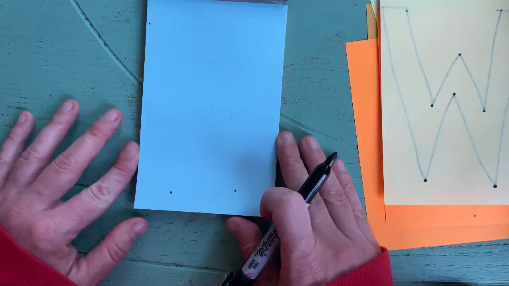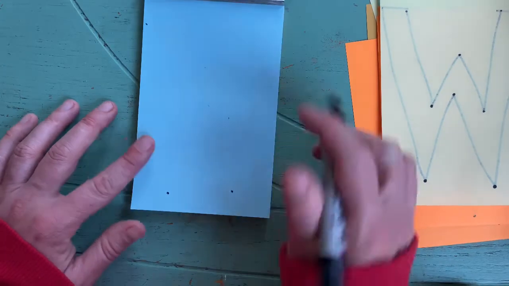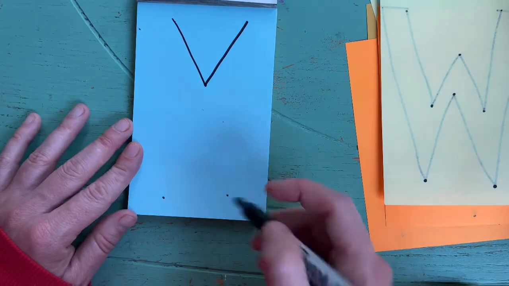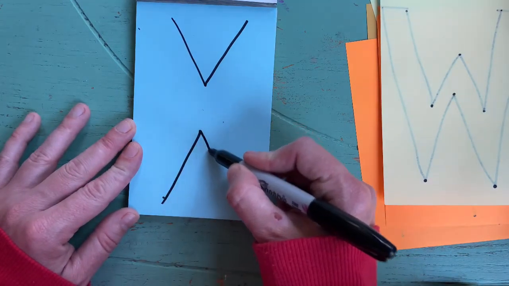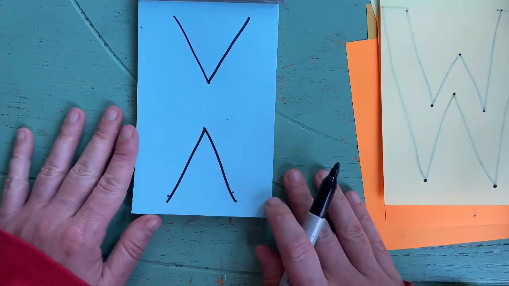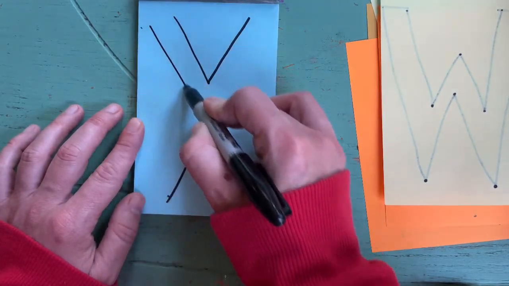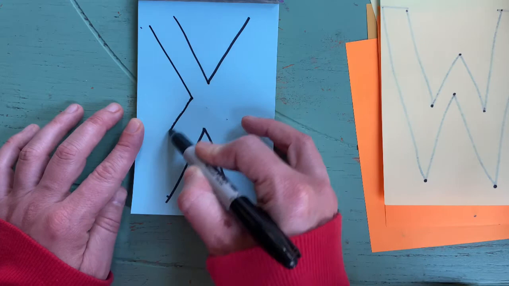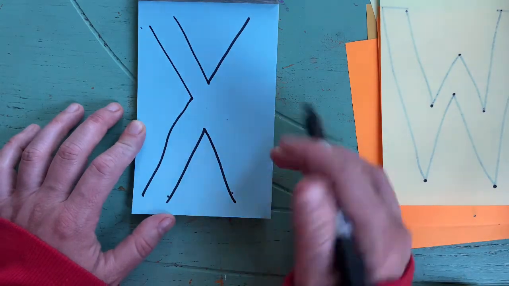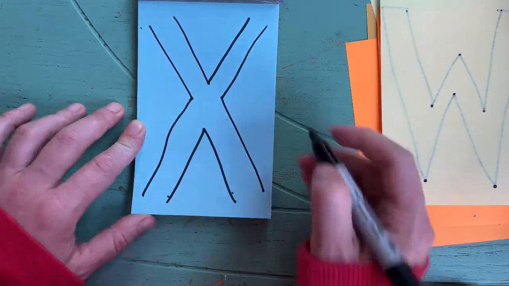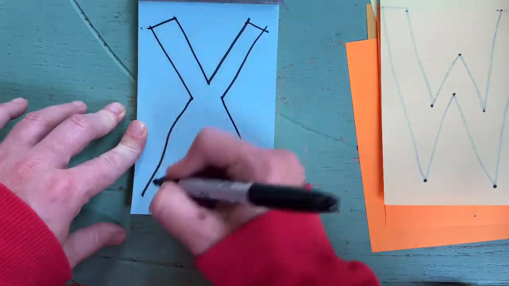Okay, so X. X is a little bit tricky. We're going to start at the top. We're going to do a small V at the top. We're going to start at the bottom. We're going to do like a capital A, but without the middle line at the bottom. Then we're going to come over here to the side. I'm going to do a diagonal line in and stop, a diagonal line out and stop. Same thing over here. Diagonal line in, diagonal line out. And then I'm going to make my ends touch.